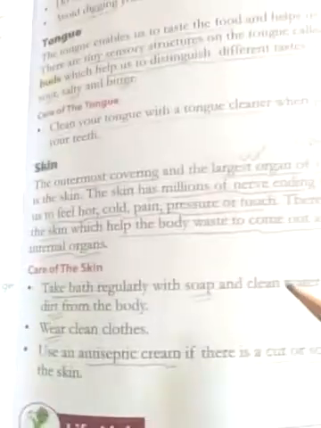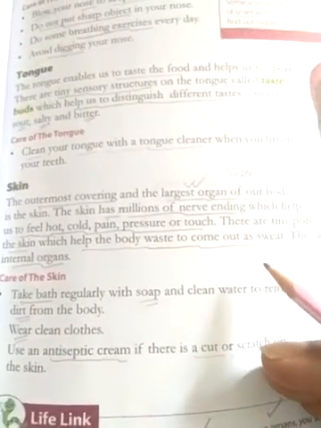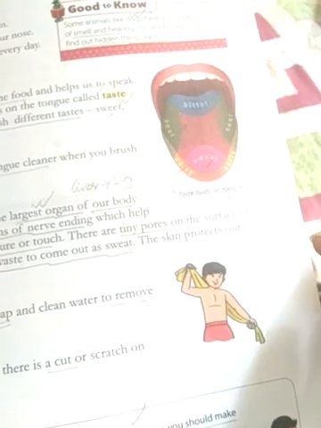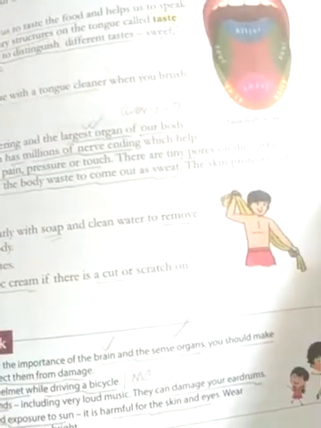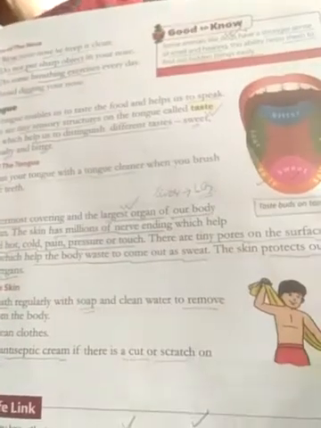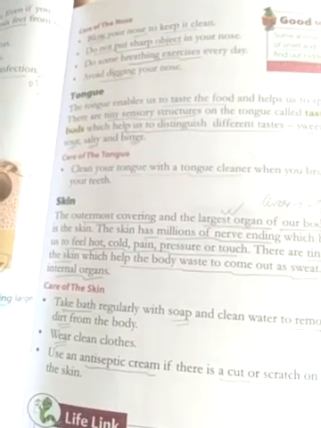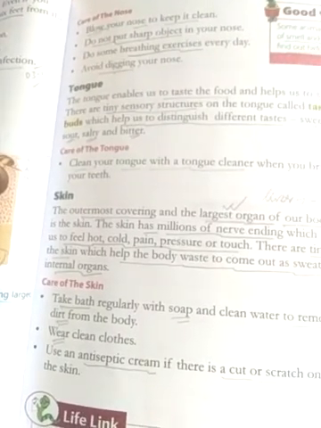So sweating is the excretory function of the skin through its tiny pores, and these tiny pores are known as sweat glands present on the surface of the skin. And another important function of the skin is it also protects us, or mainly the internal organs, from the surroundings.